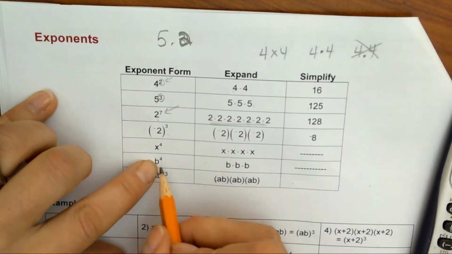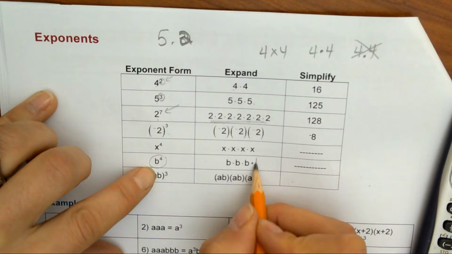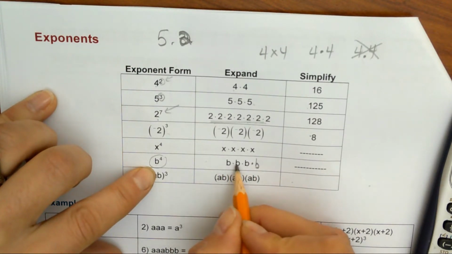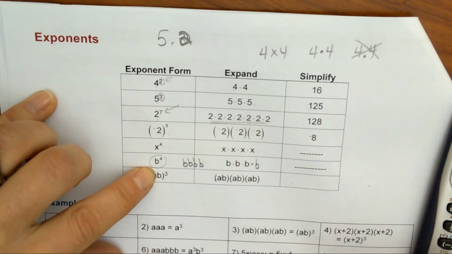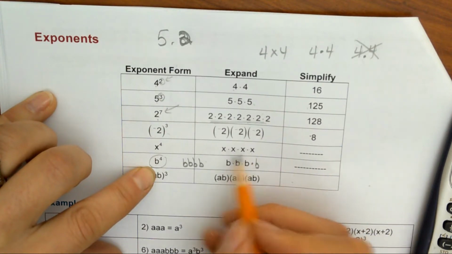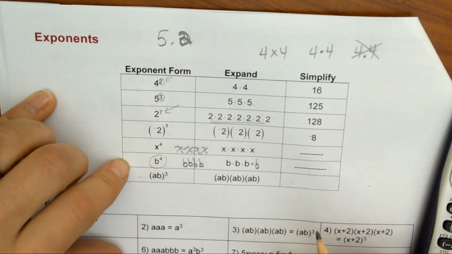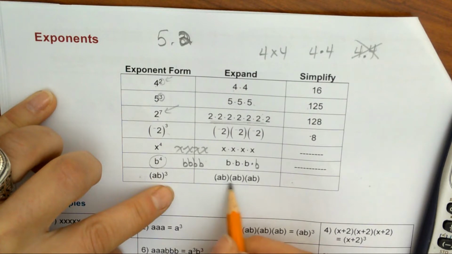So there's a mistake here. This says b to the 4, but look, there should be 4 b's. So when you have letters, you actually don't have to put the multiply between. You can just go b, b, b, b. But when you have numbers, you have to put the multiply between each one. So you can have 4 x's like that. You don't need the multiply in between. And when you have brackets close to each other, that also means multiply. So you don't have to put the multiply in between when you have brackets.